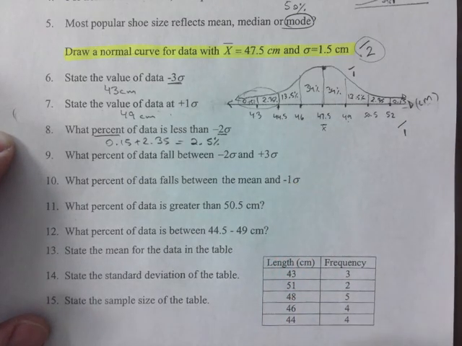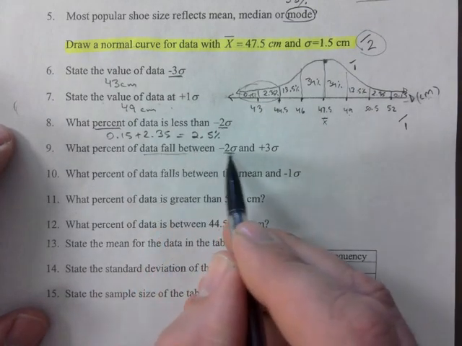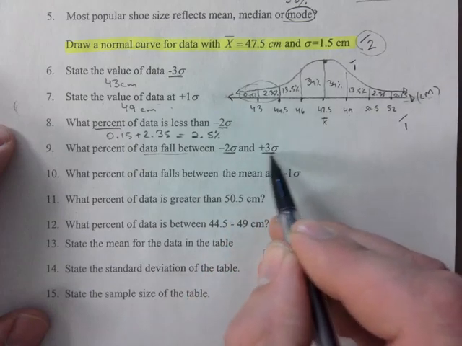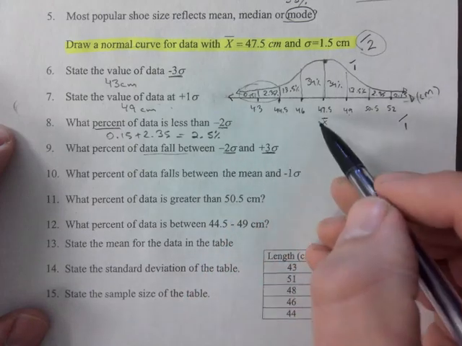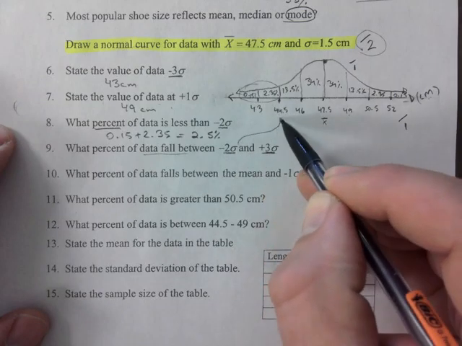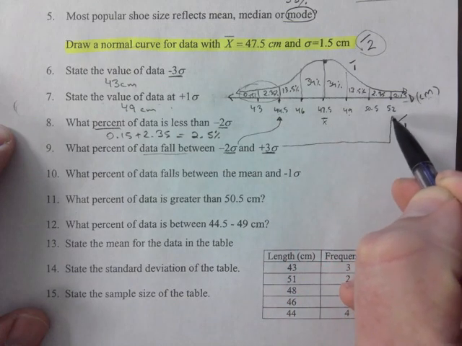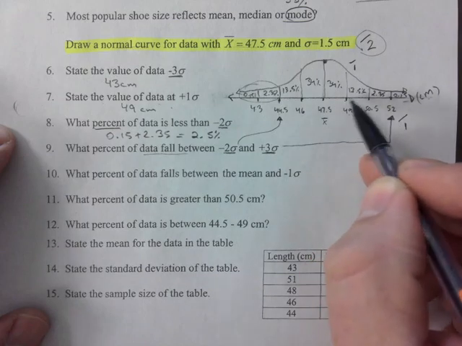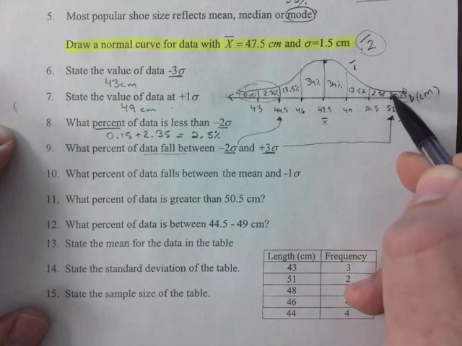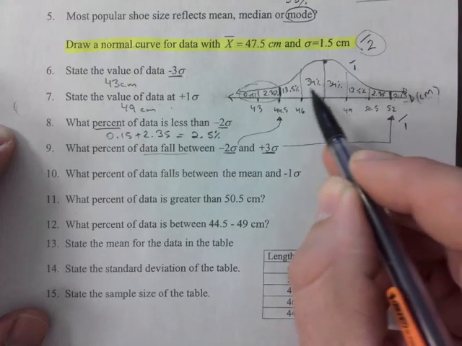If it's more than, you would want to add all the percentages to the right. Okay. What percentage of data falls between -2 standard deviations and +3 standard deviations? So where is that? This would be -2, right? This one right here is -2 standard deviations, and +3 standard deviations at the very end, right? +3. So we want the percentage that falls between here and here, right? All of those values underneath.